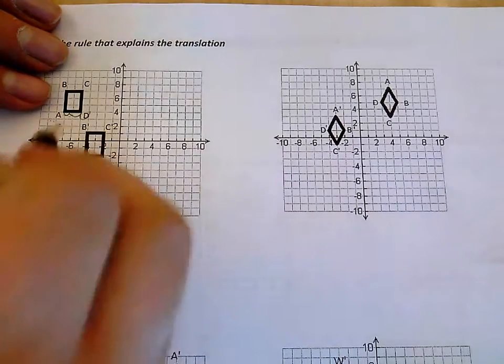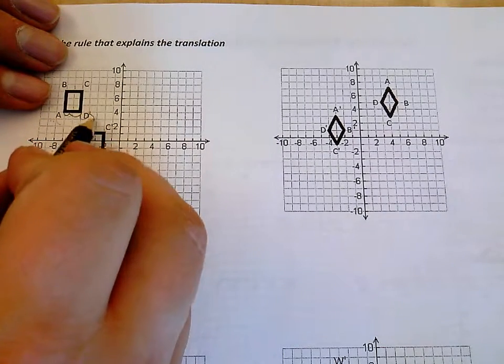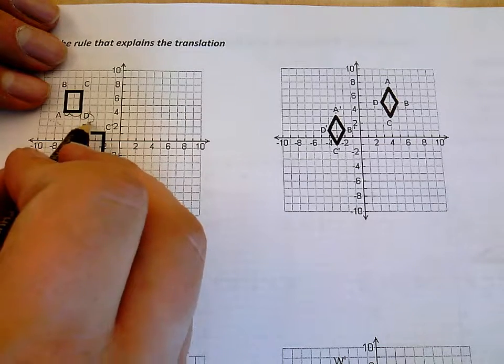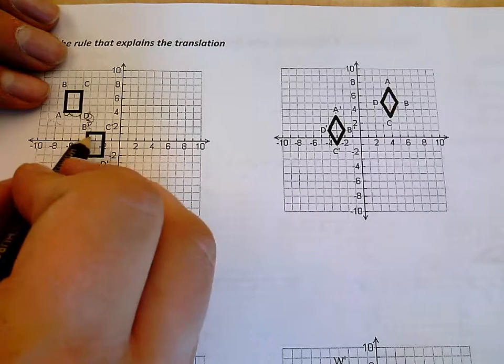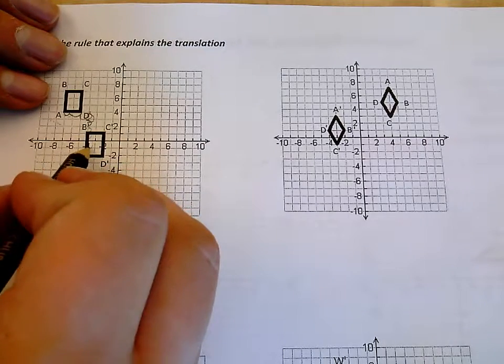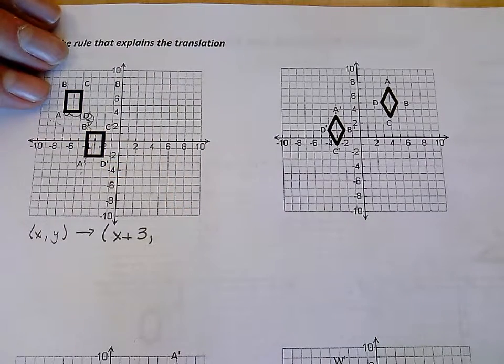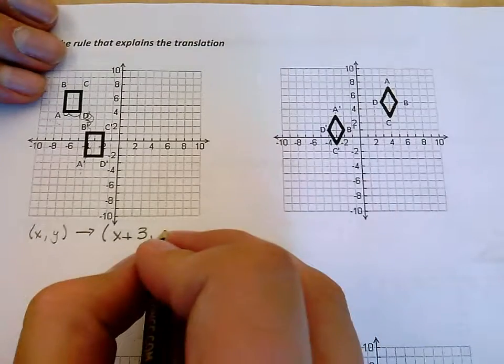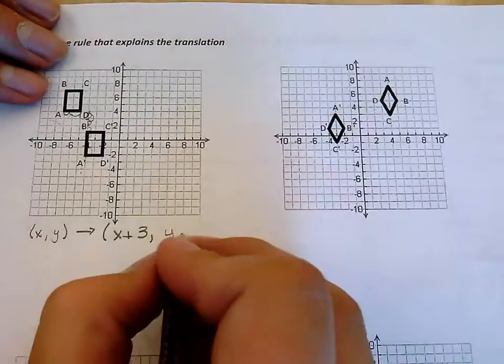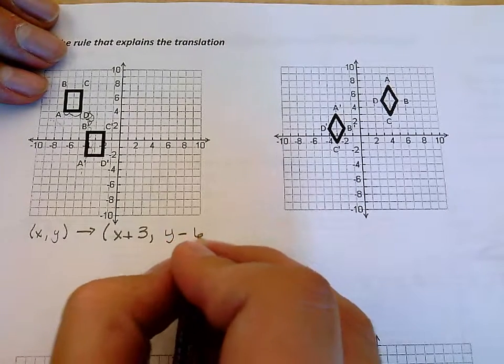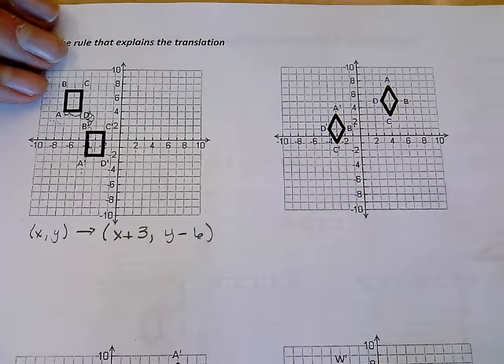Now let me see how far I have to move downwards. I went down 1, 2, 3, 4, 5, 6. I went down 6. And since we know y moves up or down, we know it's going to be a y. Down means minus, and since we moved down 6, it would be y minus 6. So that's what our rule would be for that one.